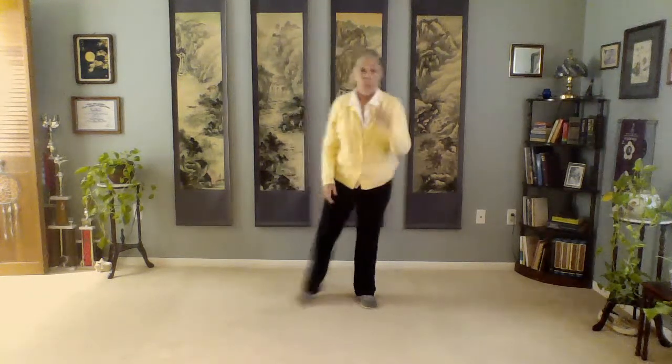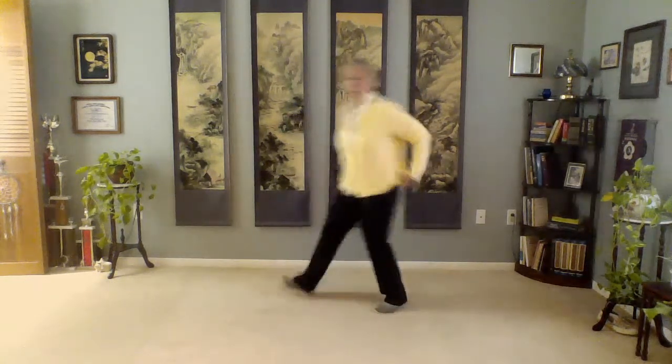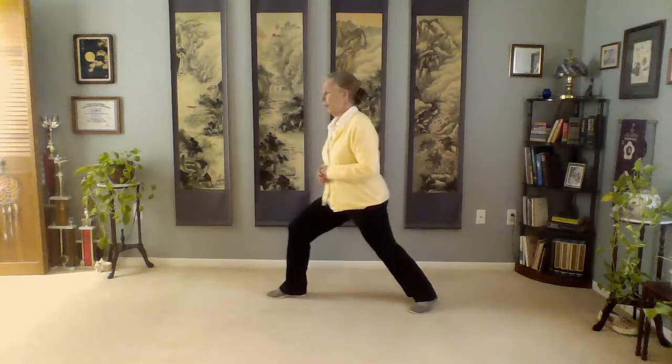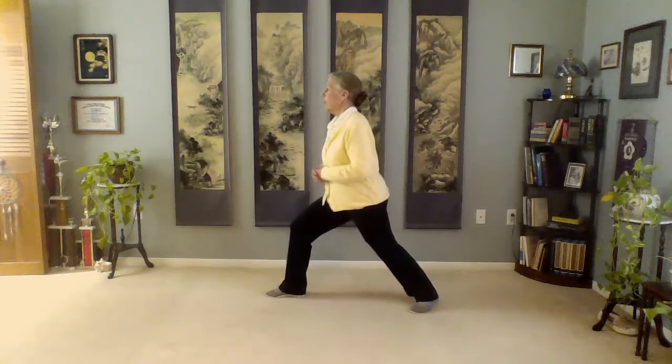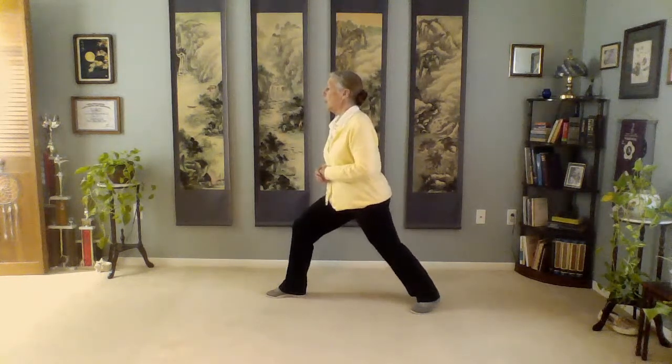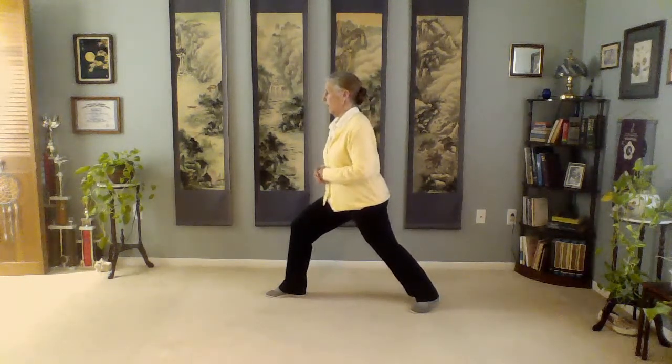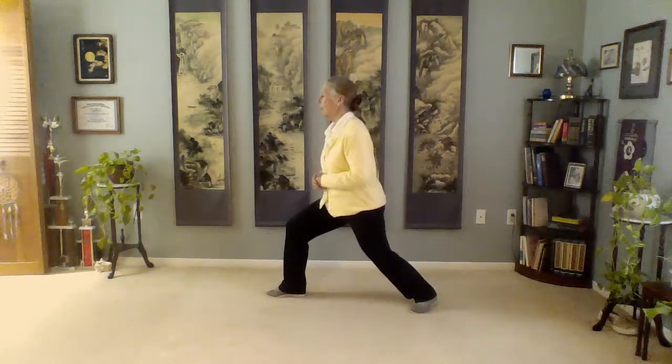All right, a little bit of leg stretch. Right foot front, left foot back. 1, 2, 3, up to 30. Sink.